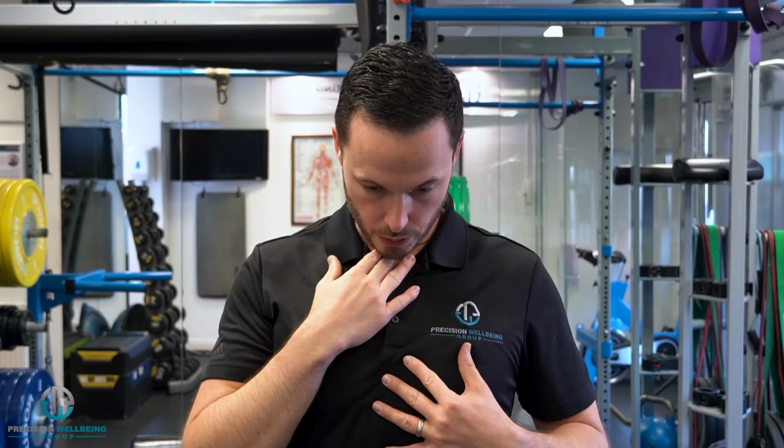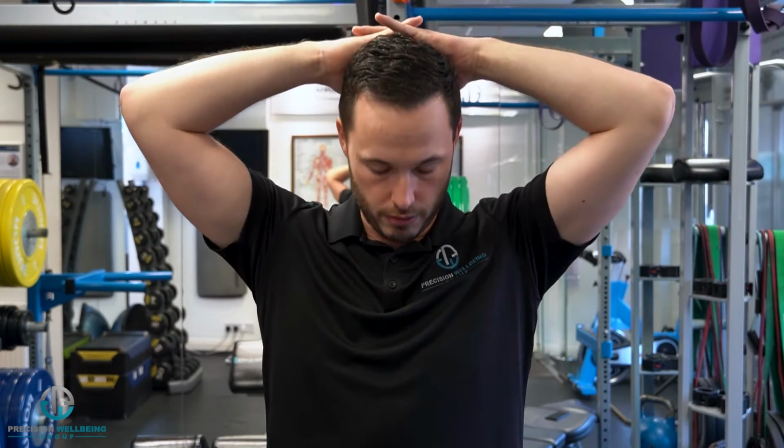So the first test that you would have seen is, can you get your chin to your chest? If you can't, it indicates that there's tightness at the back of your neck. So the first stretch is simply to drop your head down, try and get your chin as far as it will go. With your hands, just place them on the back of your head. Now you're not pushing your head, okay? So just use the weight of your hands to assist your head down. So it would look like this.